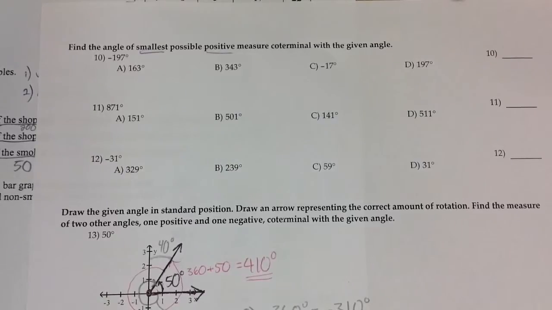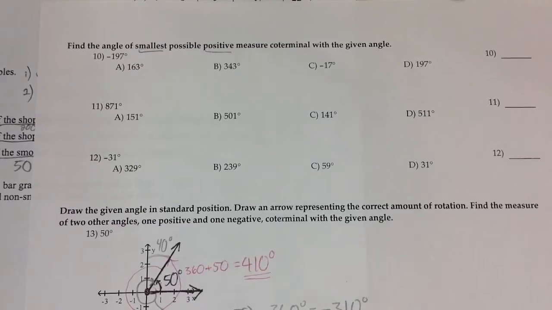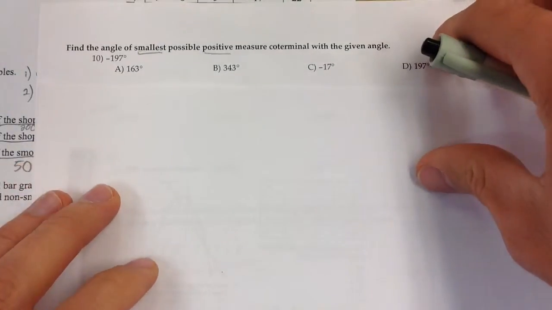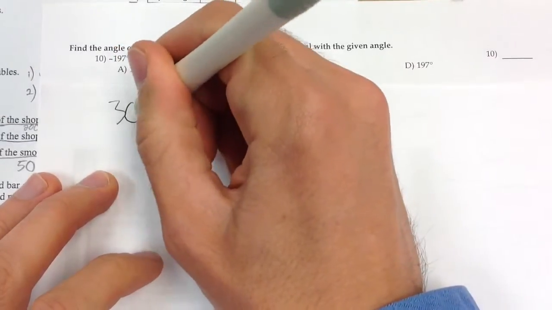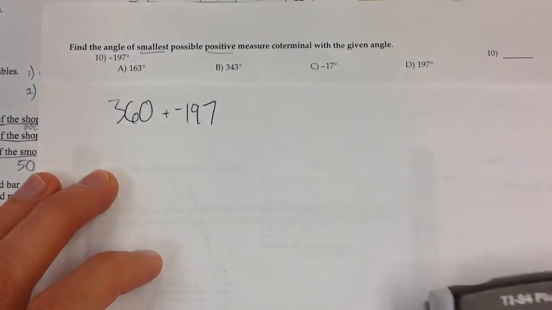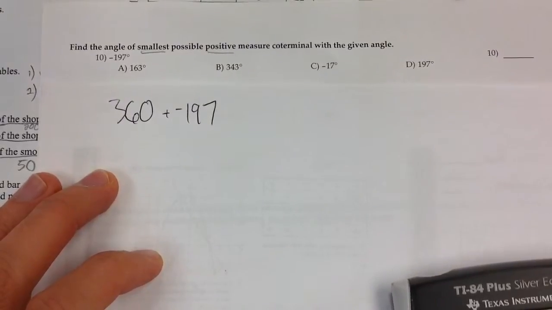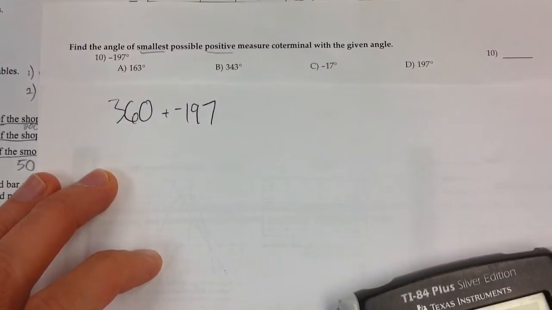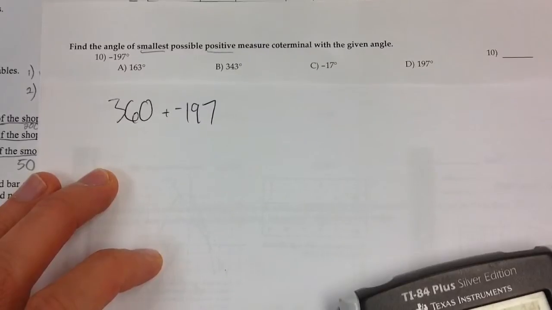All right, Nikki B. Do you have any idea how to solve number 10? Yes, we do. 360 plus negative 197. Good.